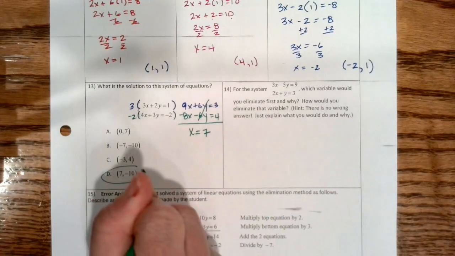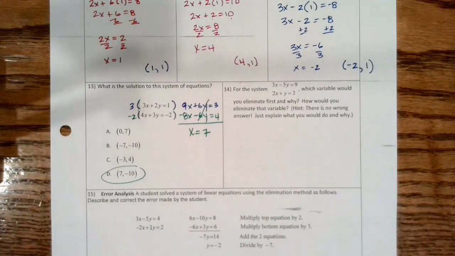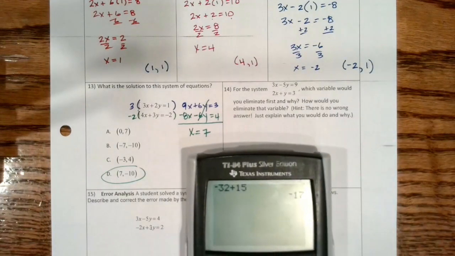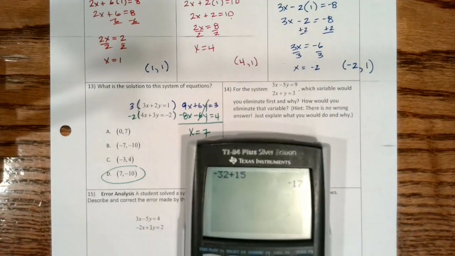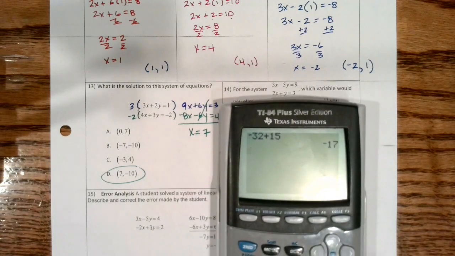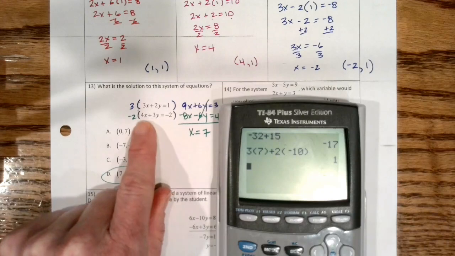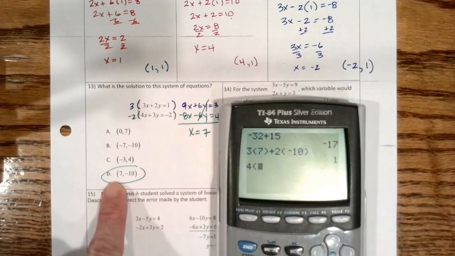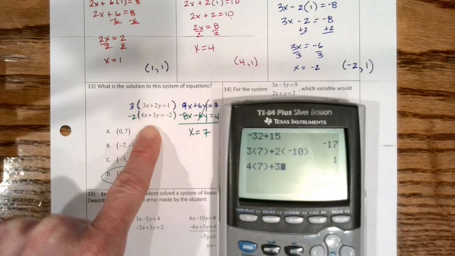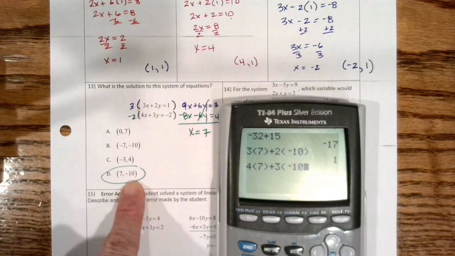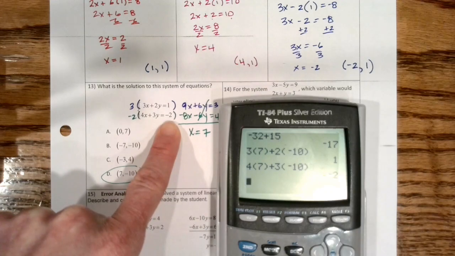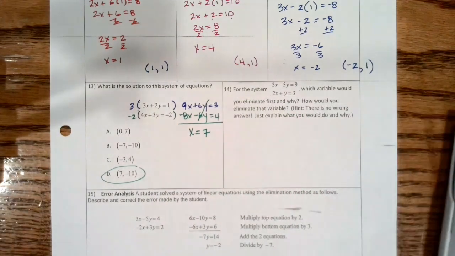Guess what? Because each of the x's are unique, I can stop there. Now if I want to test it, because I'm nervous, I can go ahead and say, alright, let's try 3 times 7 plus 2 times negative 10. Does that equal 1? Yes, ma'am. Alright, how about 4 times 7 plus 3 times negative 10. Does that equal negative 2? Good news. I found the right answer.